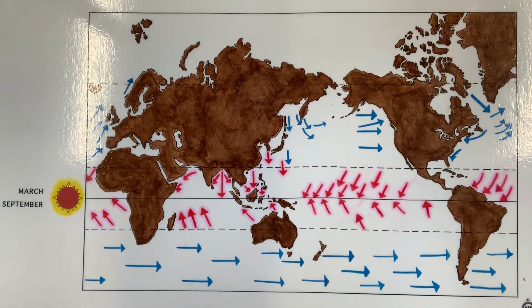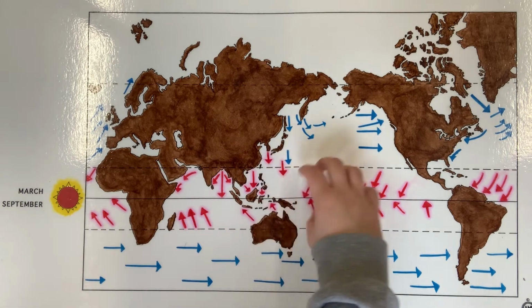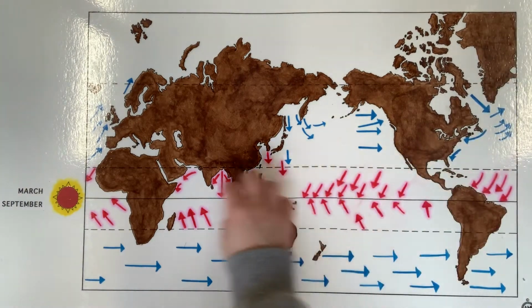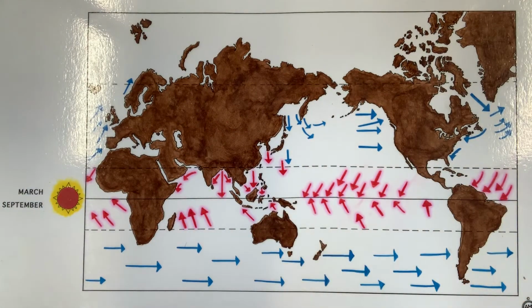All right, let's continue. So we can see that the steady winds right here, for the most part, are blowing from the tropics into the equator. And that is pretty much all the way across the equator, and it's pretty much consistent all across the equator.